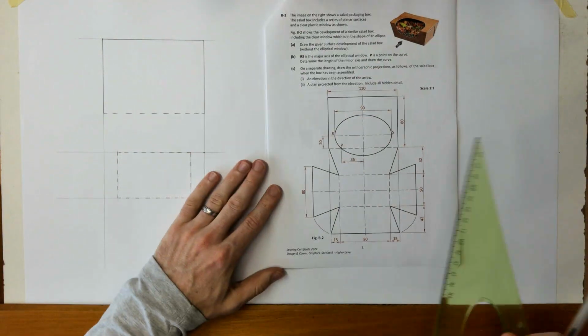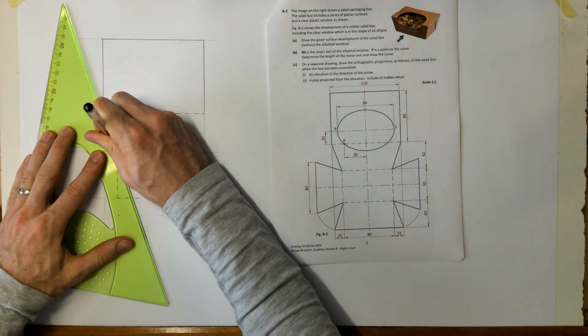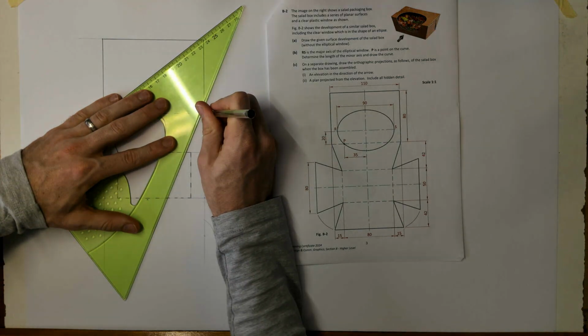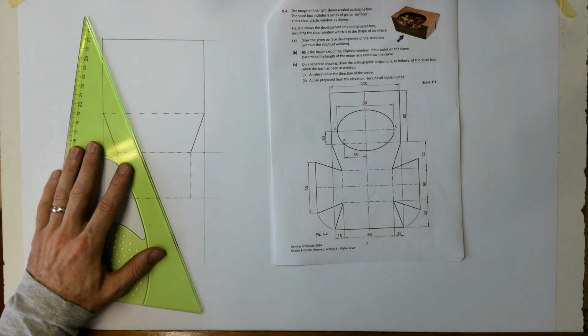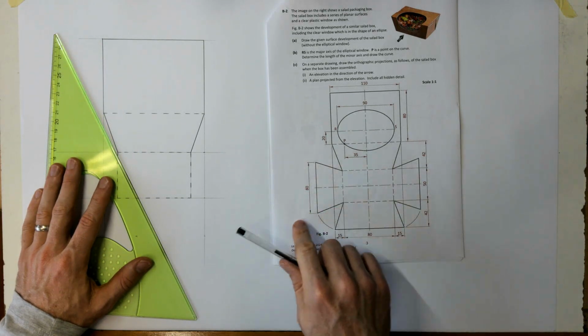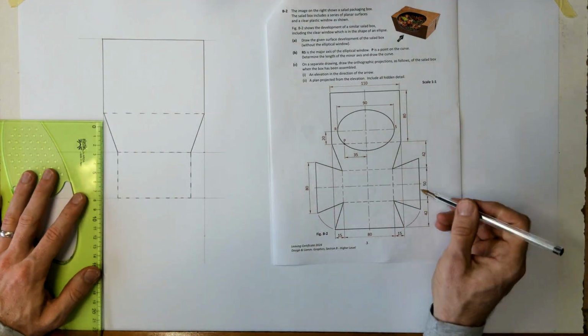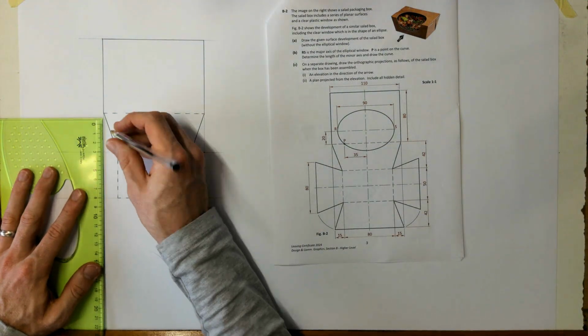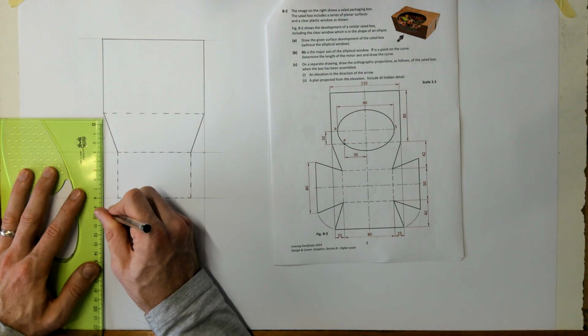Okay, and let's join the diagonal and diagonal. That's 80 long, so that's going to be, that's 15 out this way and 15 this way.